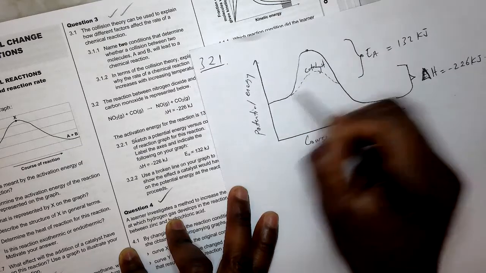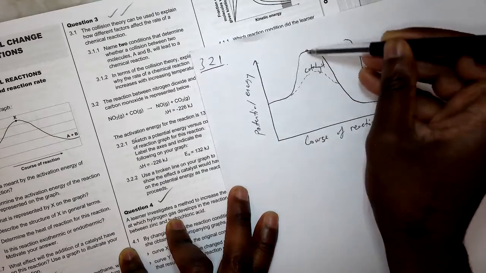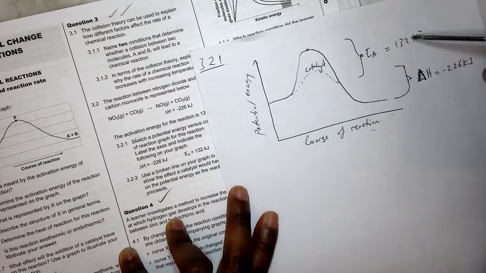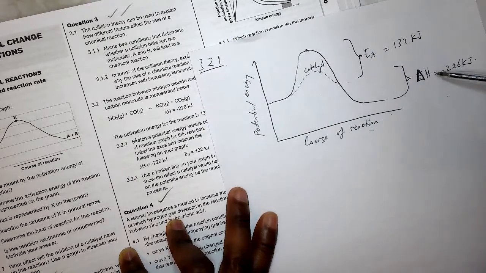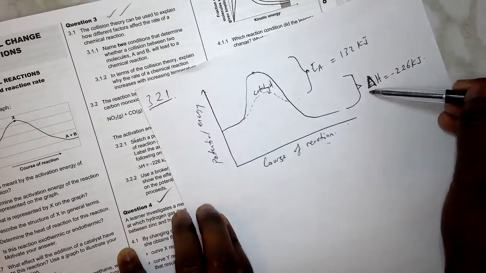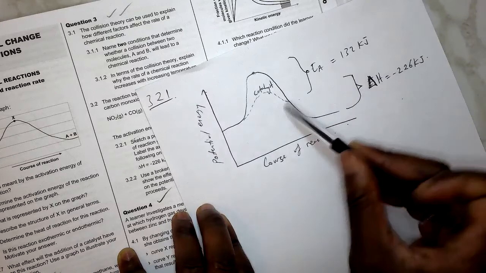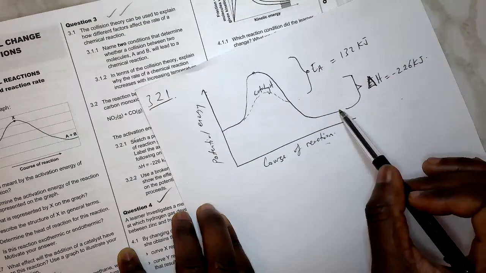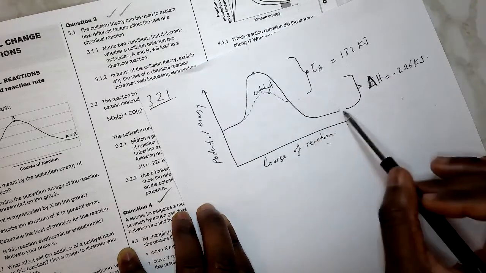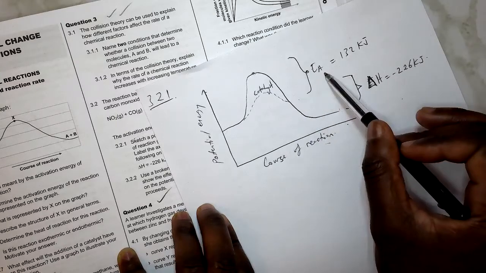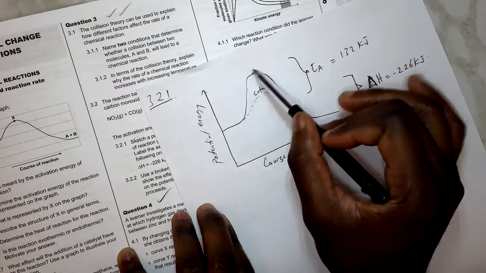That's the activation energy, and here we get 132. Now the enthalpy change is negative 226, and it is between your products and your reactants. Activation energy is between your reactants and the maximum.